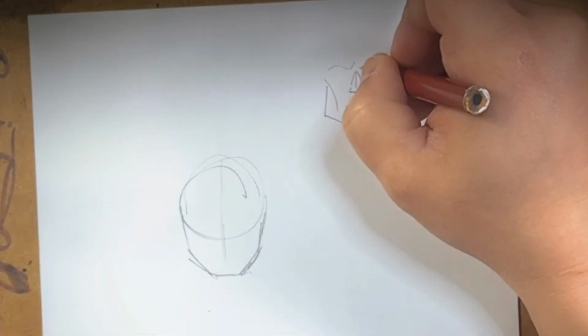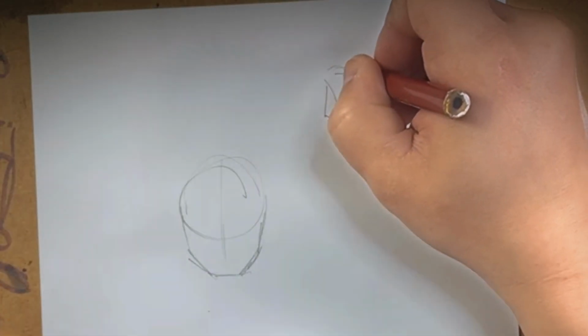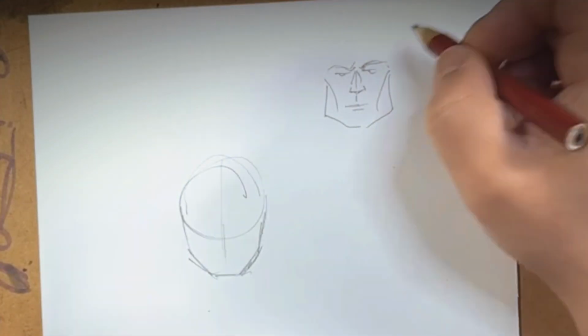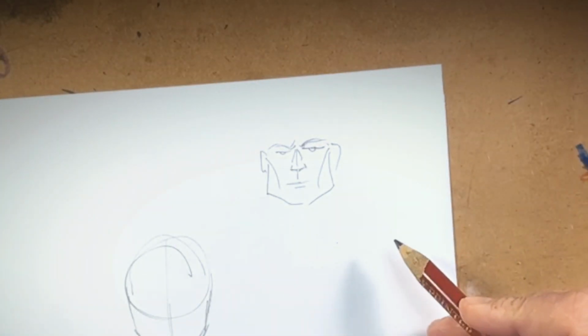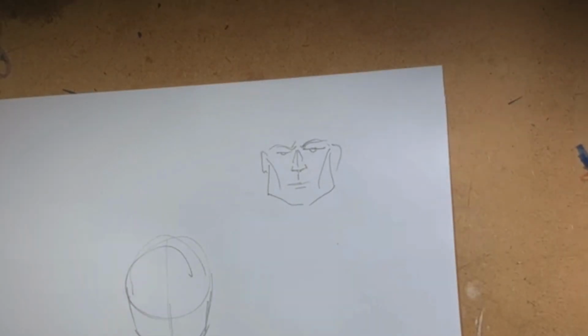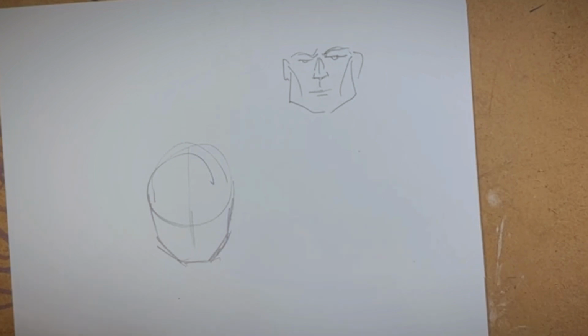Everyone can look at the Loomis method to understand exactly. This is a really rough, really quick version of what I'm showing.